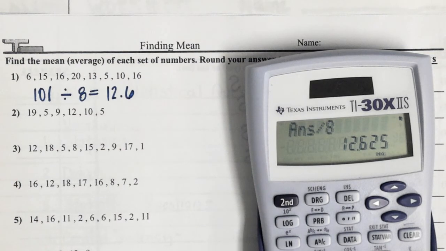Okay? All right. Any questions on what we're doing? Good? All right. Tomorrow we're going to keep learning about the other measures of central tendency. We'll do mode, median, and then we'll also add range, which is a measure of variation. Okay?